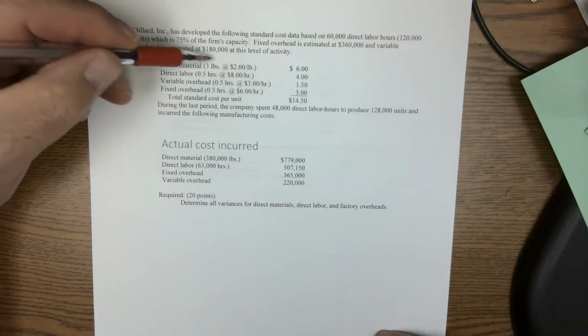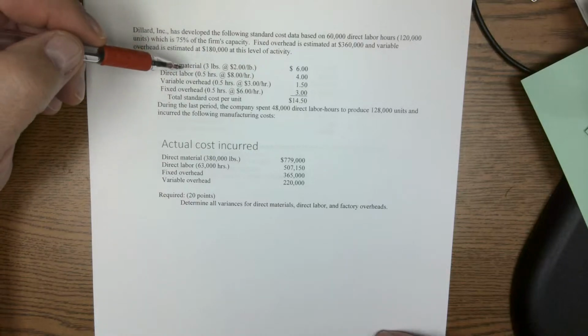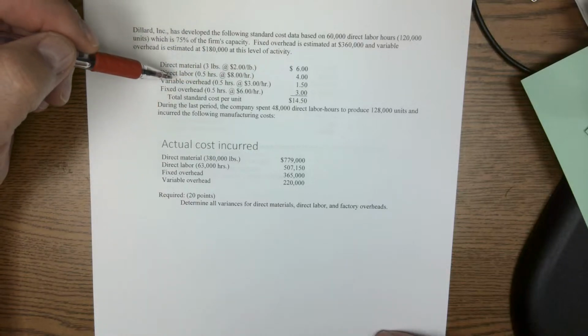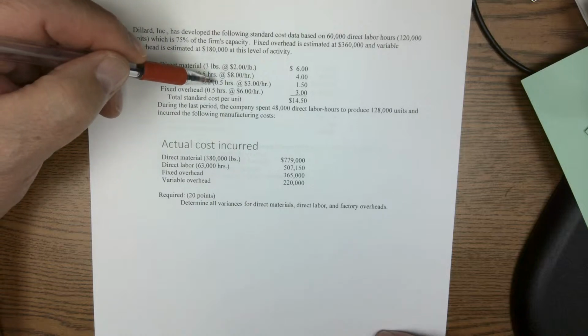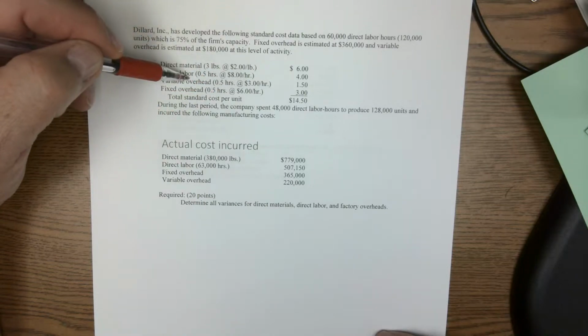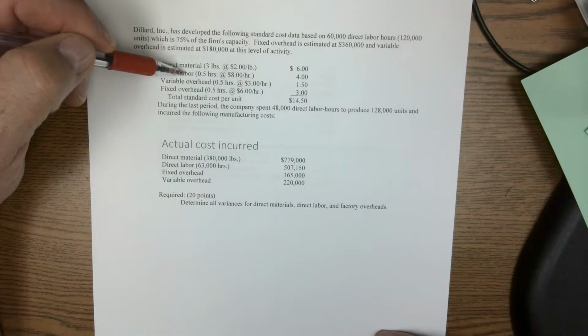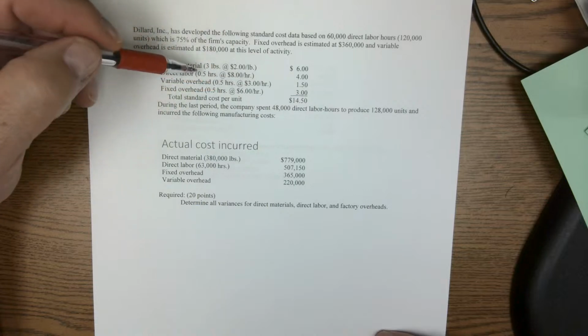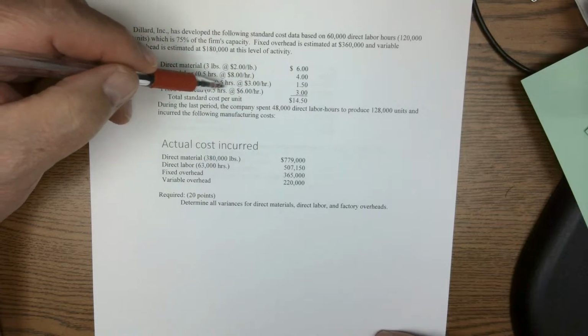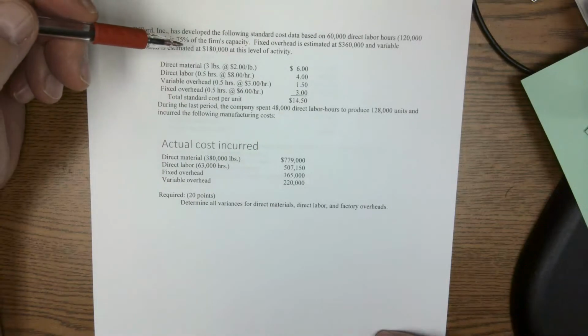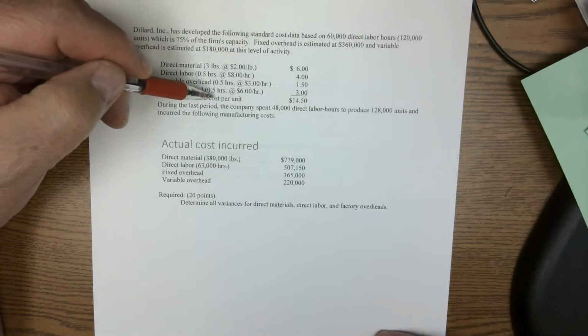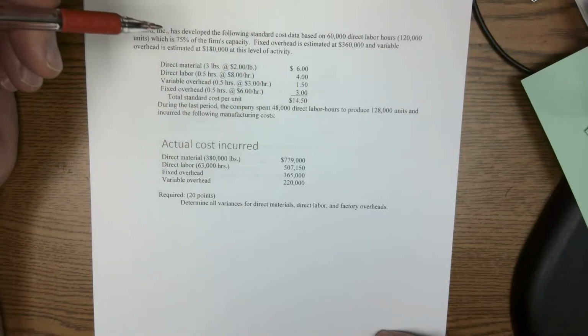So direct materials, 3 pounds at $2, direct labor, half an hour at $8 an hour, variable overhead at half an hour, so we're allocating based on direct labor, $3 an hour, fixed overhead, half an hour based on 6 hours. So the standard cost per unit is $14.50.